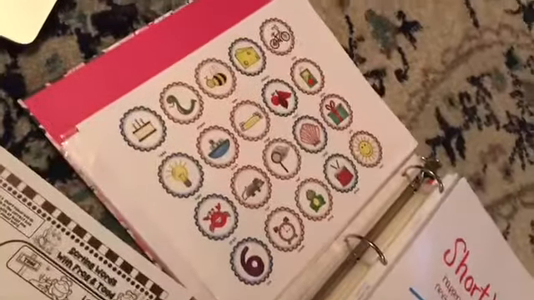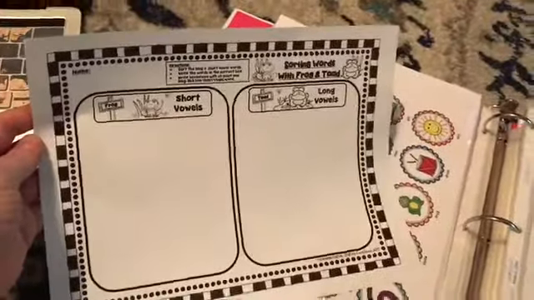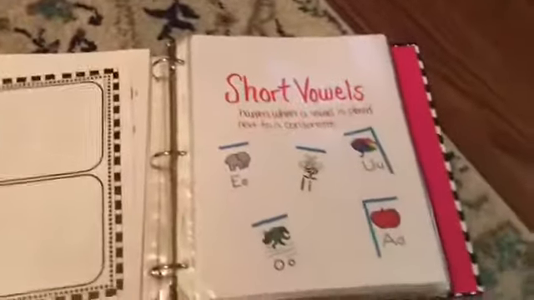And then we have our game. This is the same game for short vowels and long vowels. So you would have these little pogs, and they would separate them into your little areas of short vowels and long vowels. And you would use that for your short vowels as well.